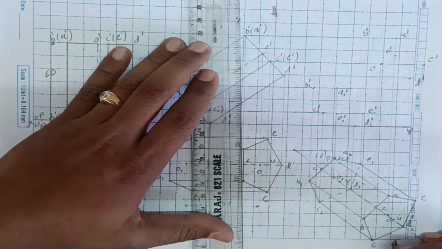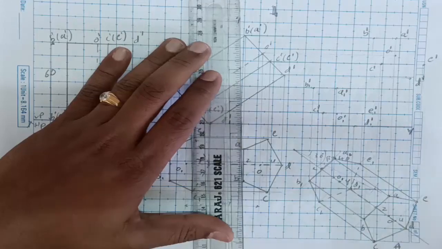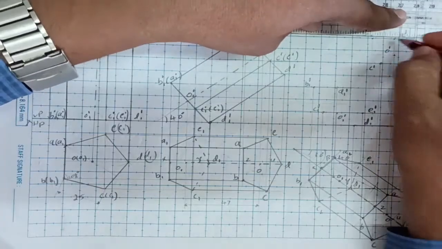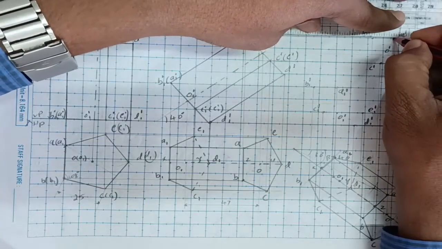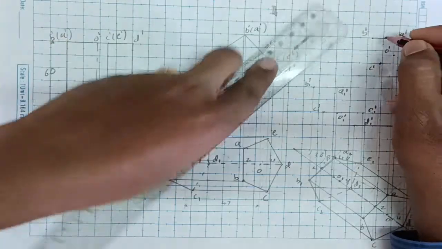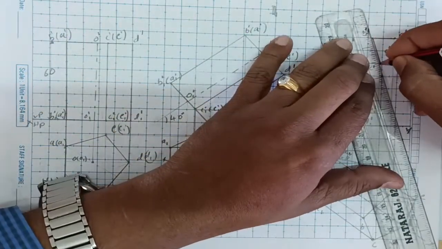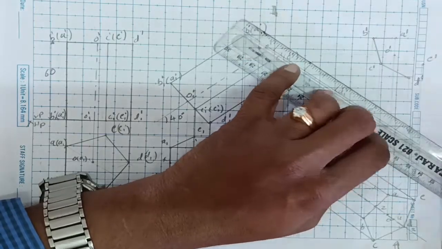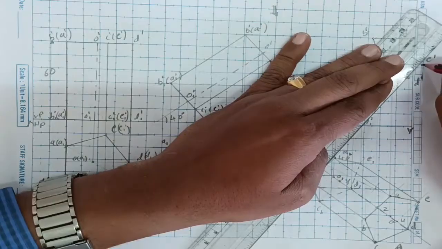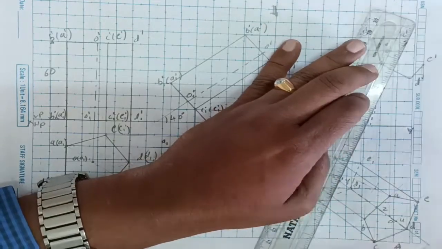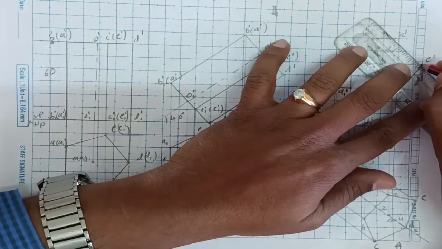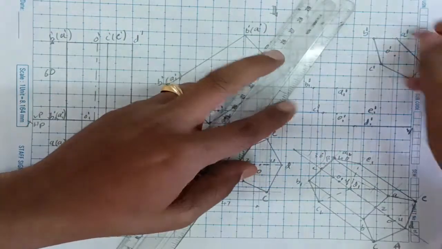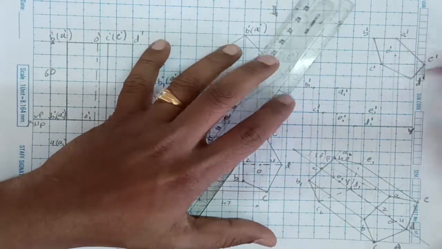As usual we are seeing from the front, so when you are seeing from the front, which face comes first, I need to make it visible. Here A, B, C, D, E is coming, that's why here we need to make A dash to B dash visible, B dash to C dash visible, and then C dash to D dash visible, and then D dash to E dash visible, and then E dash back to A dash. So first I need to make it which face, that is here A, B, C, D is there, so A dash, B dash I made visible.